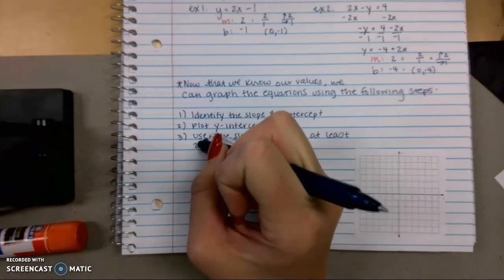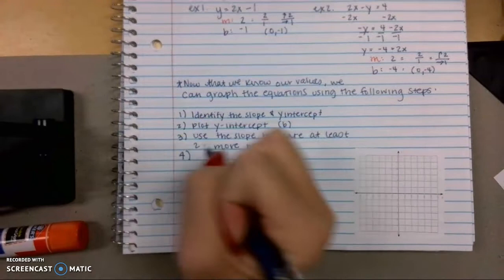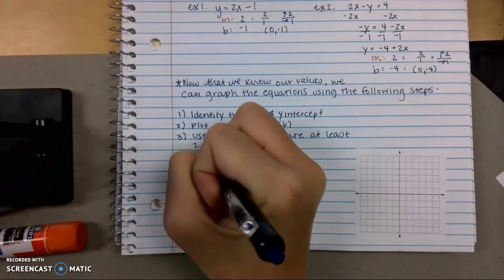So you'll do that to plot 2 more points, and then you'll break out that ruler and draw a line through the points.